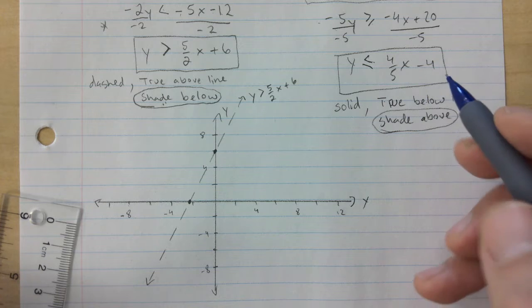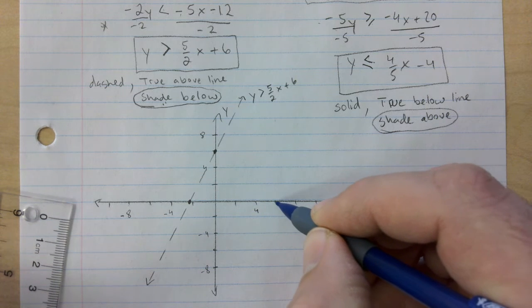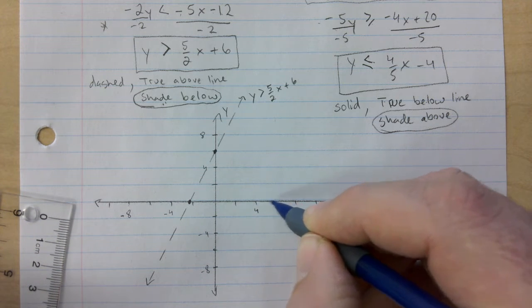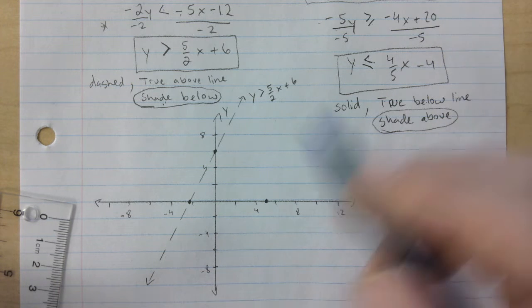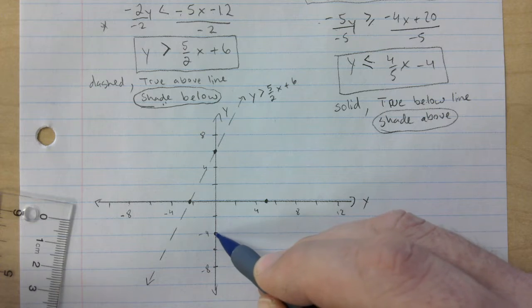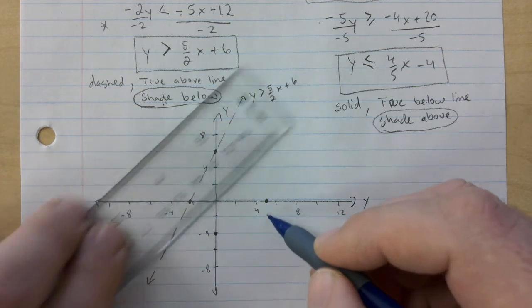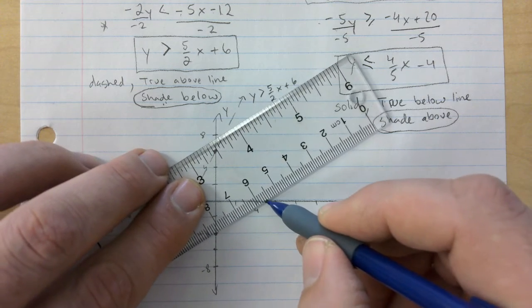Let's graph this one. That one is 5, 0, so this is 6. So 4, 6, so 5 is in between. And then we have 0, -4 is right there. And that's a solid line.